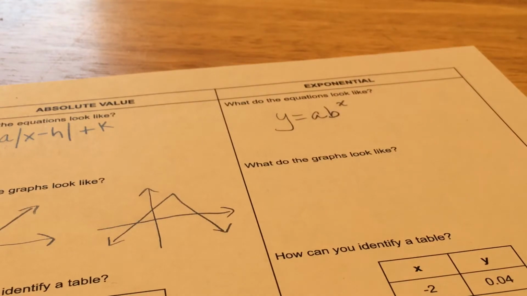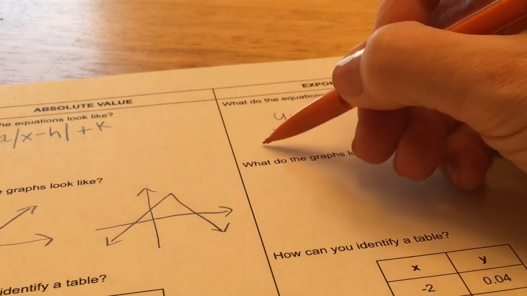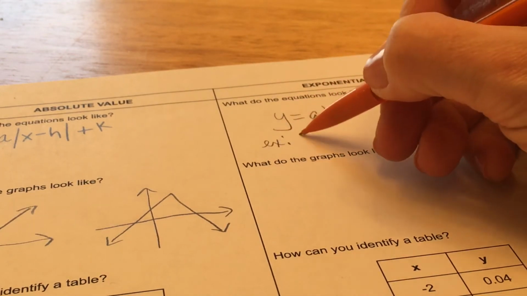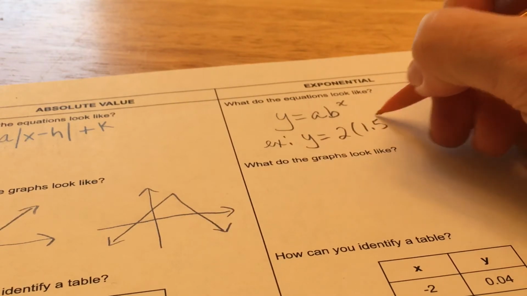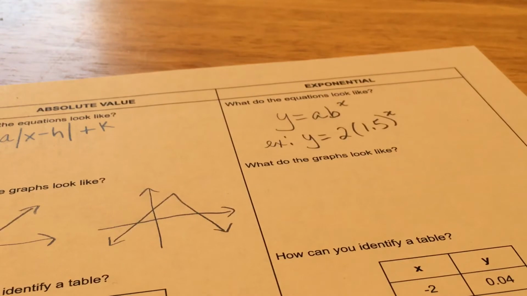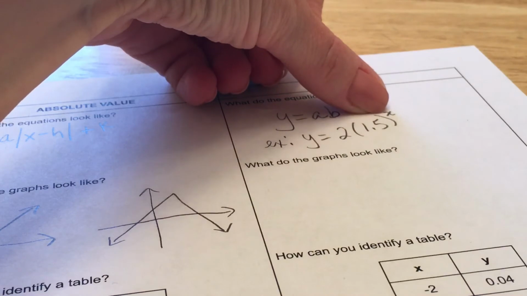So the way that you can tell from an equation that a function is exponential is that your variable x, hopefully we always pick x. If they pick other letters, whatever, that's unfortunate. You know how I feel about that. But your variable is the exponent. Let me give you an example. y equals 2 times 1.5 to the x. So in that equation, my variable x is up here in the exponent.